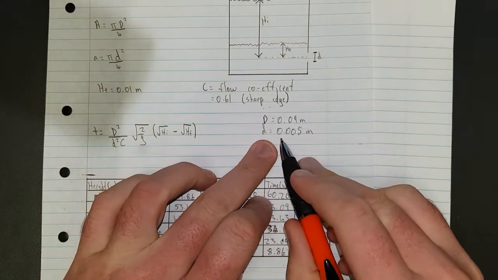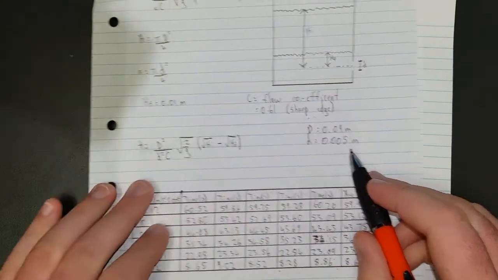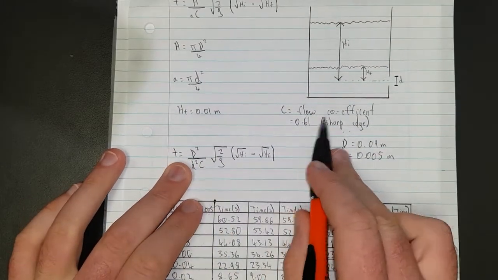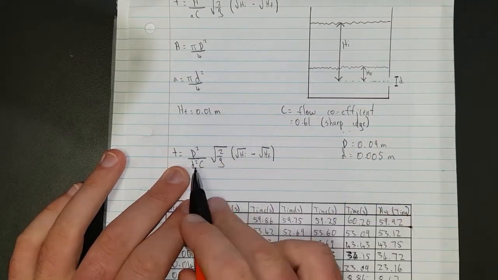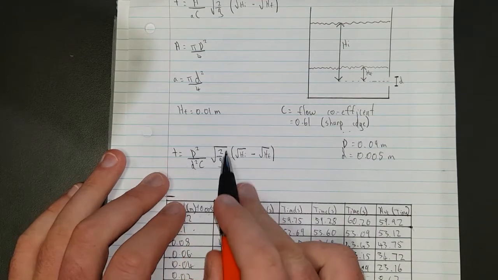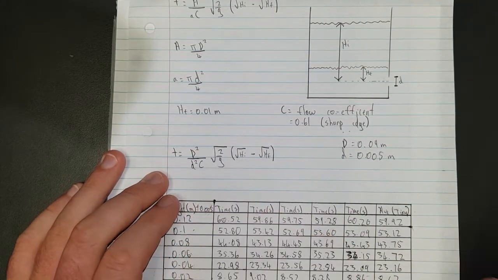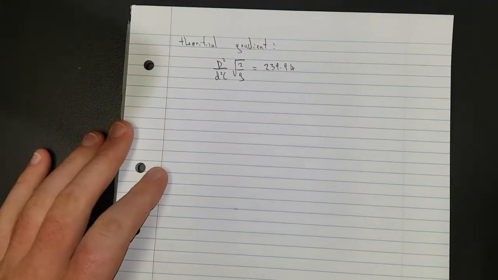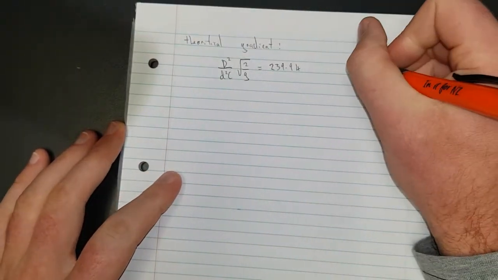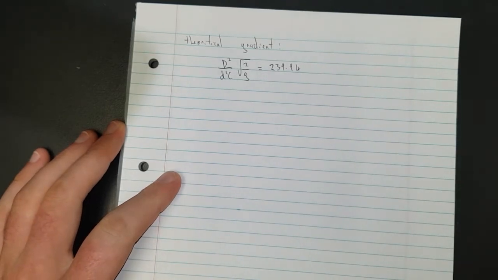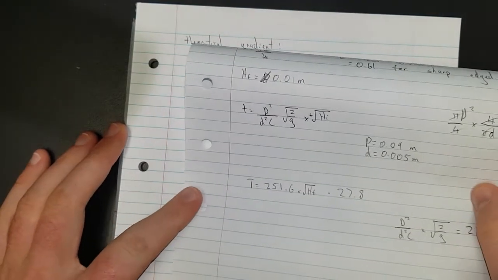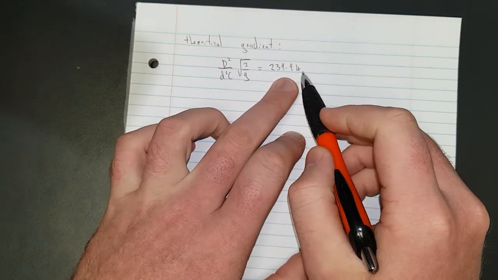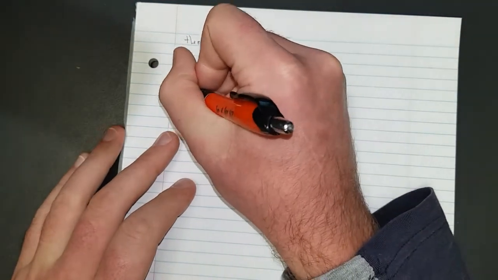D is equal to 0.9, little d is 0.005, and the flow coefficient is 0.61, which was given. If we plug that into this formula here, that should give us this. So here I've plugged in D equals 0.09 and little d 0.05, and it comes out as 239.94.